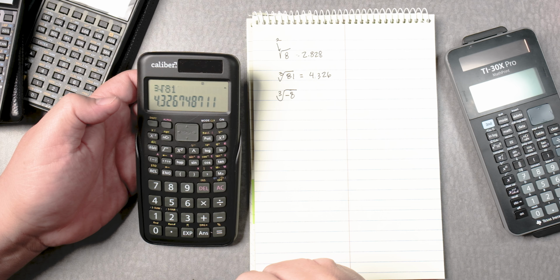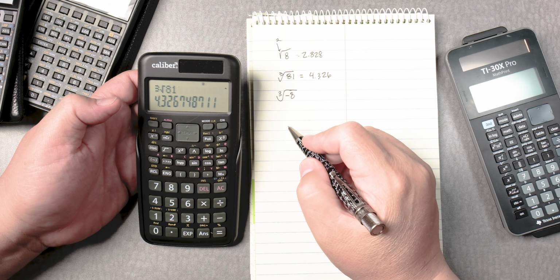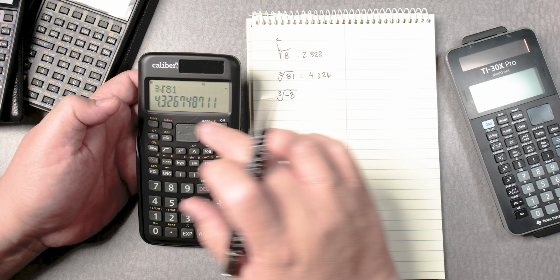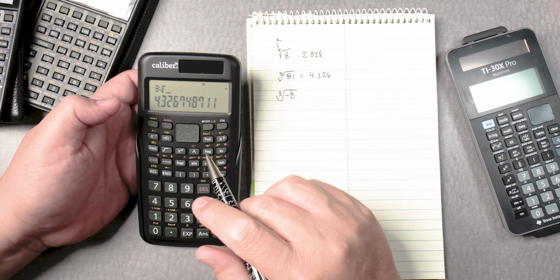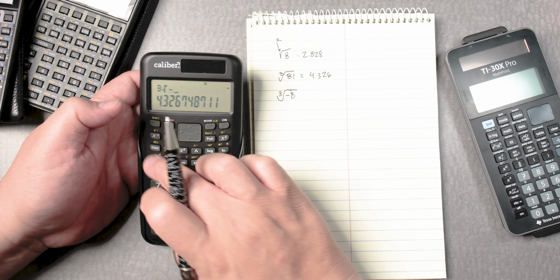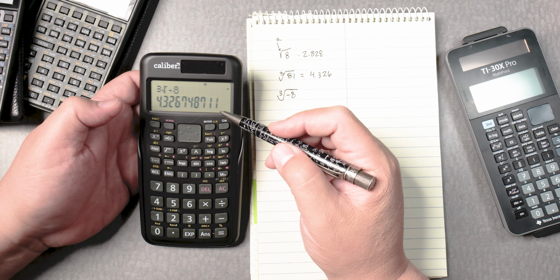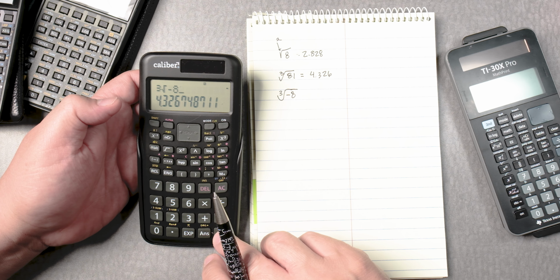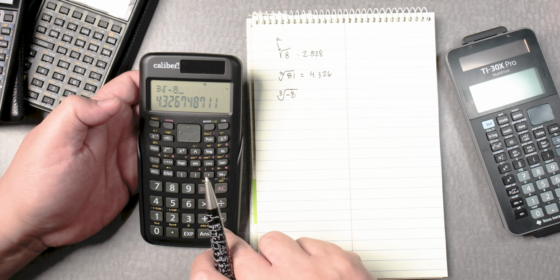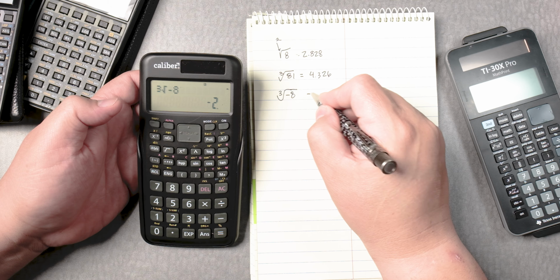One of the great things about third roots is that you can take negative numbers, like for example, the third root of negative 8. So you press shift, the third root, and then you press negative and then 8. Notice that the previous answer is right here. We can just leave it there still. You press equals, and it gives you negative 2, all right?